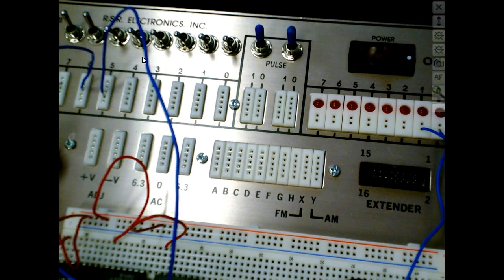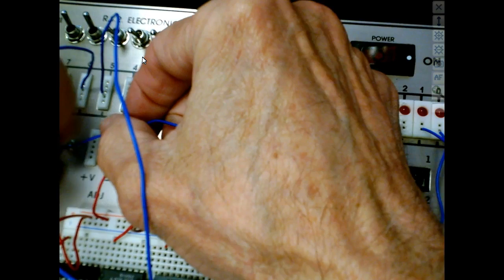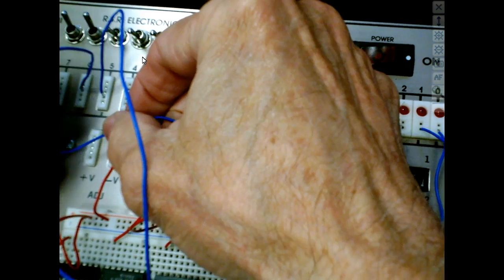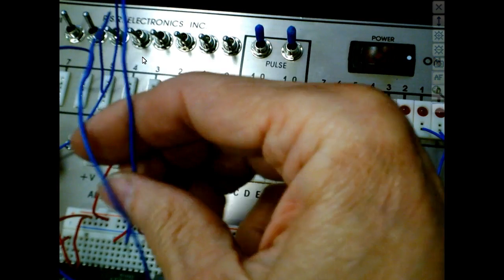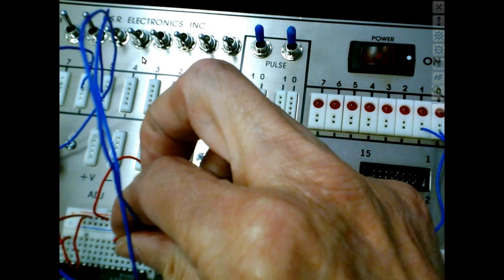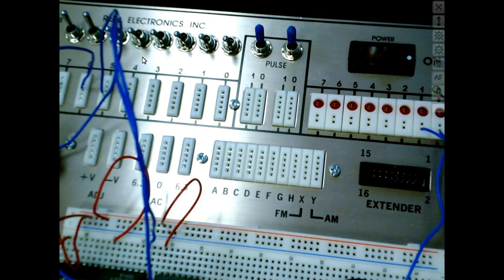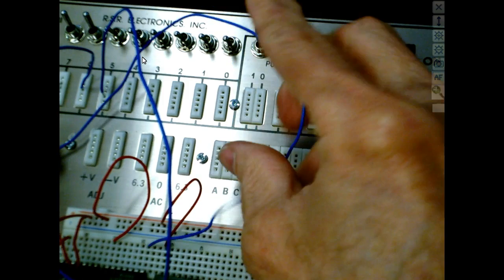So I'm going to come over here and use the clock output of my trainer, and then I'm going to bring this into a 1 input of my 7408. Okay, so I'm bringing it into pin 8.